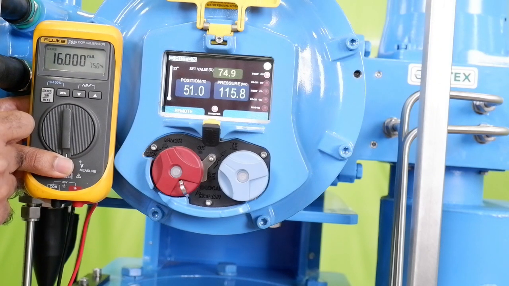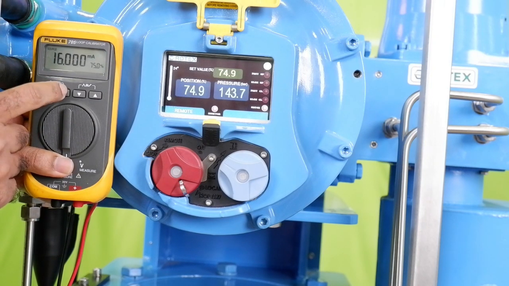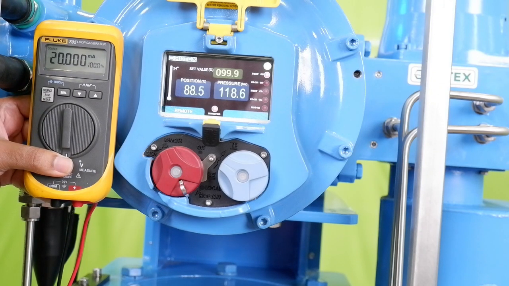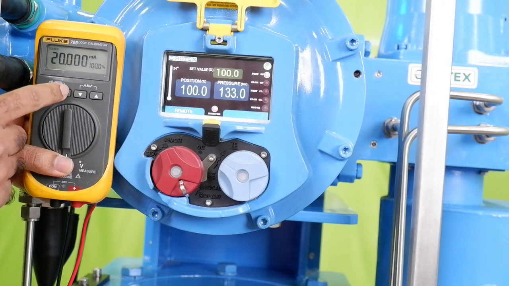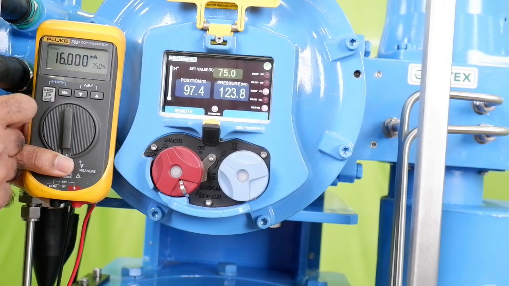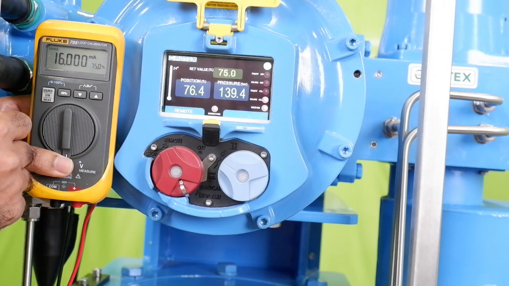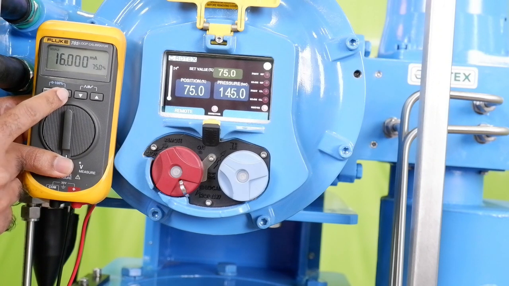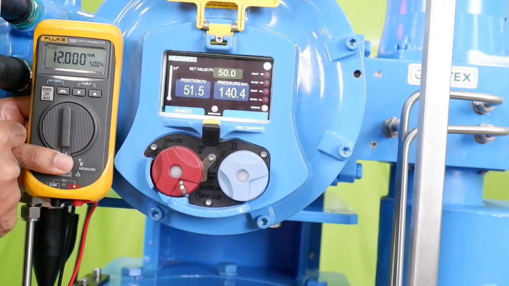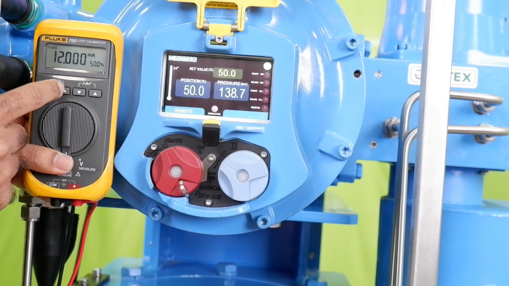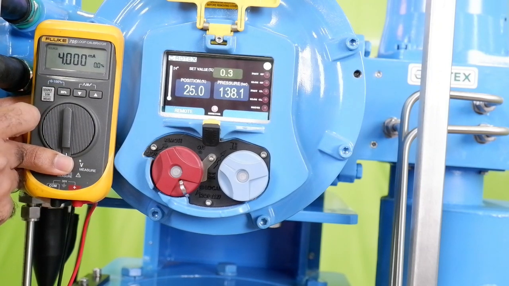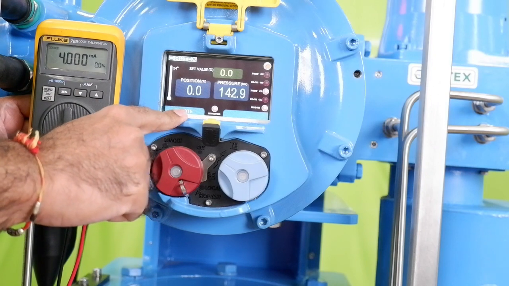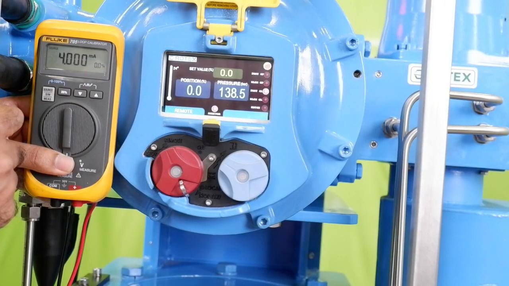When I change it to 75%, accordingly the position changes to 75%. Now when I have changed to 20 milliampere, it fully opens to 100%. Now when I reduce this back to 75%, it goes back to 75%. Similarly, 50%, 25%. And now when I change it to 4 milliampere, it will go to fully closed condition and tight shut off to 0%.